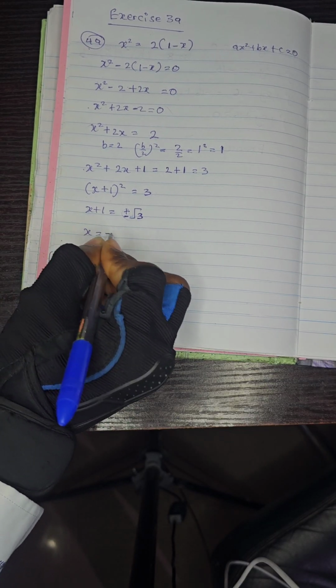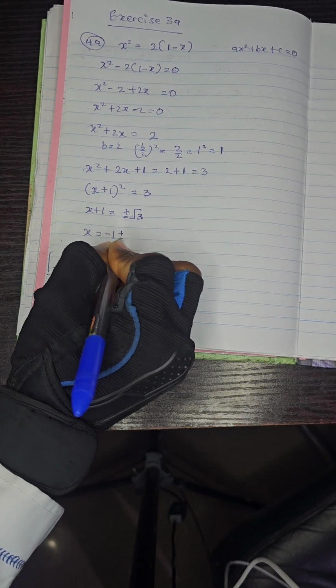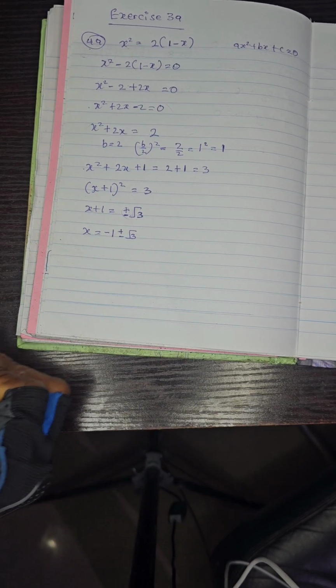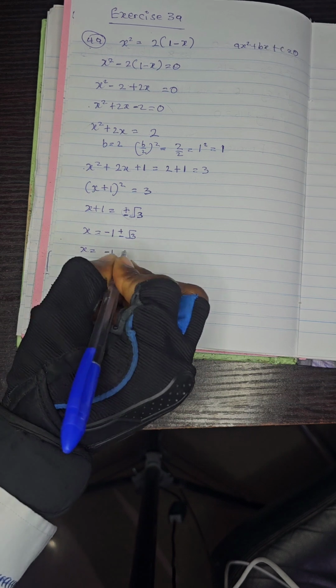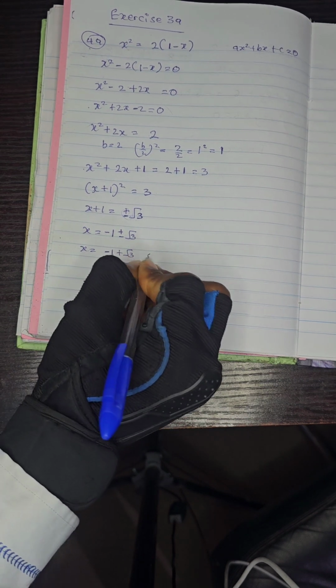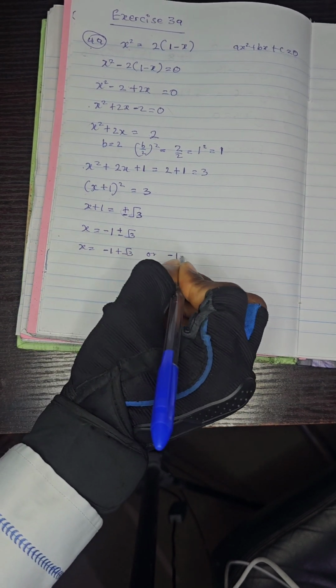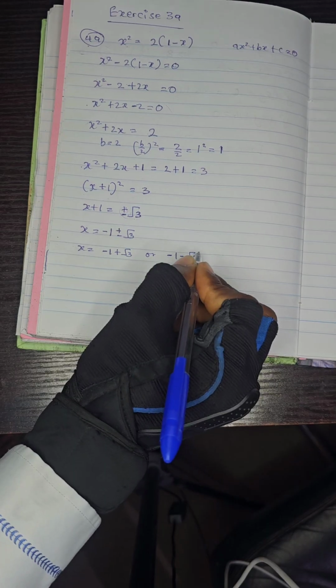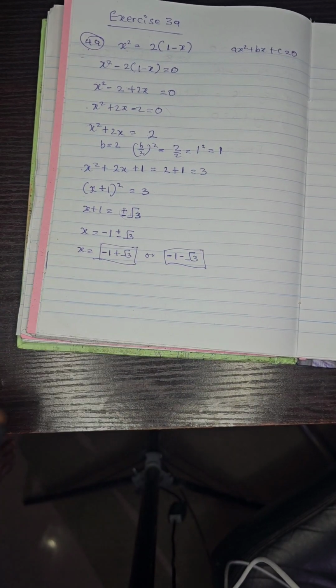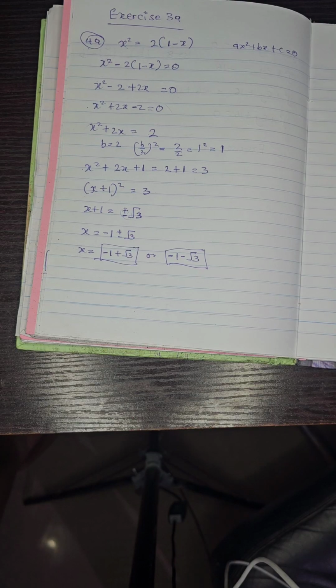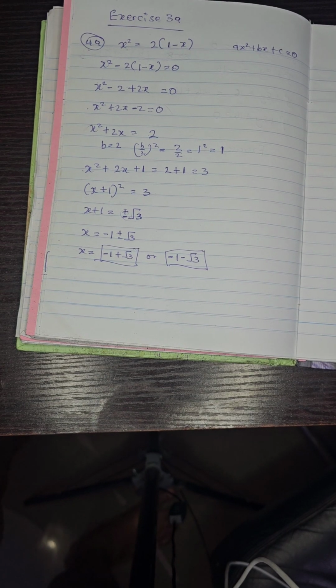It will become minus 1 plus or minus root 3. So this is our answer. So x will now be minus 1 plus root 3 or minus 1 minus root 3. So these are the two answers for x.